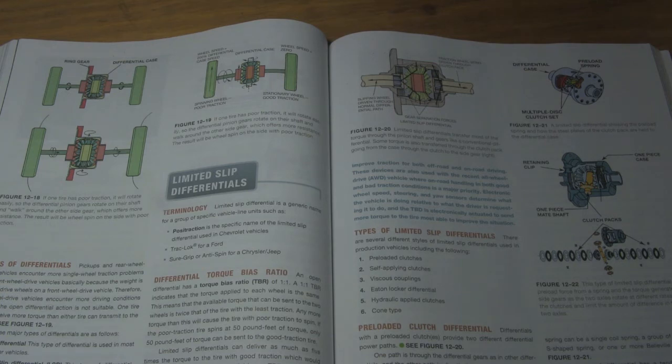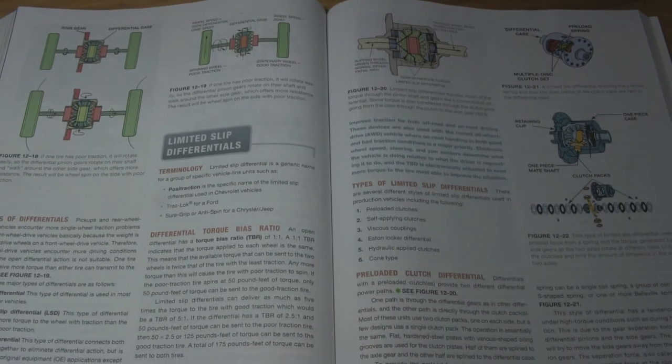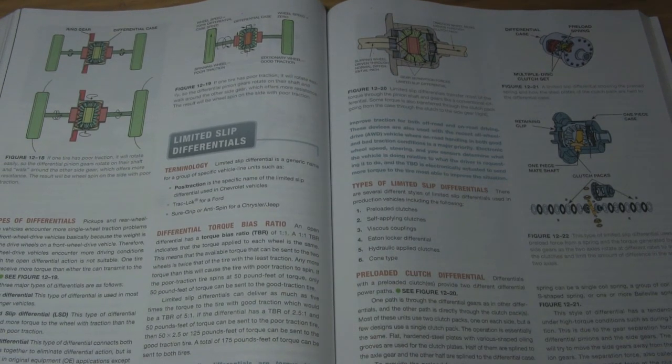There's a difference that's great enough between the two wheels that it'll go ahead and lock both the driver's side and the passenger side axle together in order to allow power transfer to happen evenly on both wheels. So limited slip terminology. Limited slip is a generic name, as the book even states.